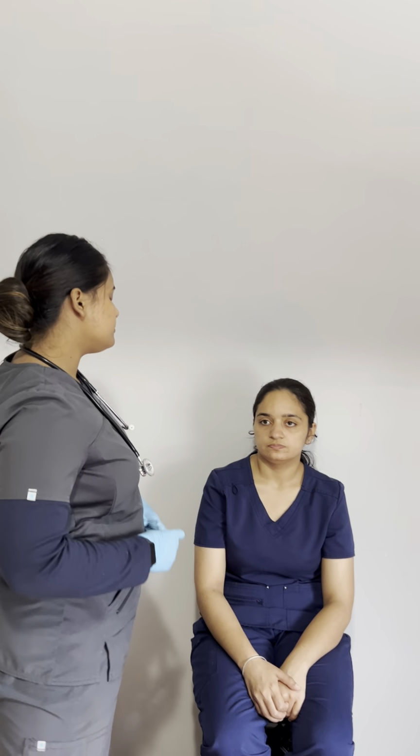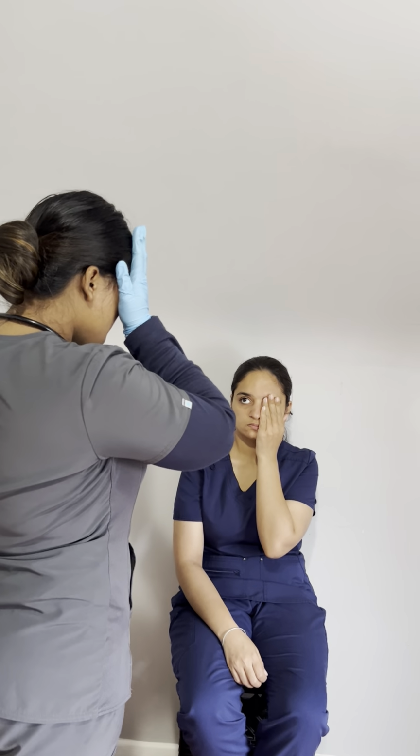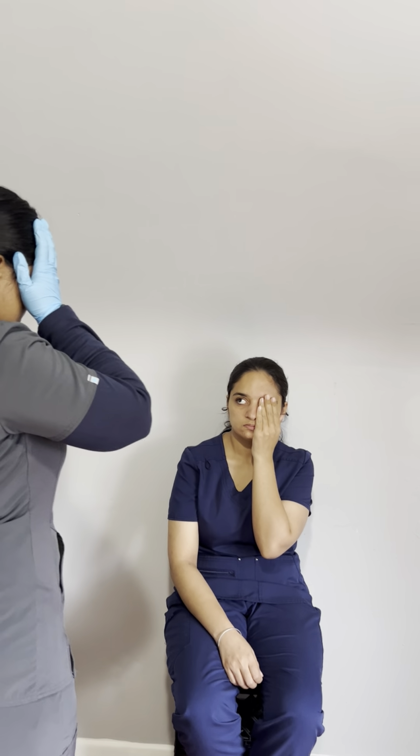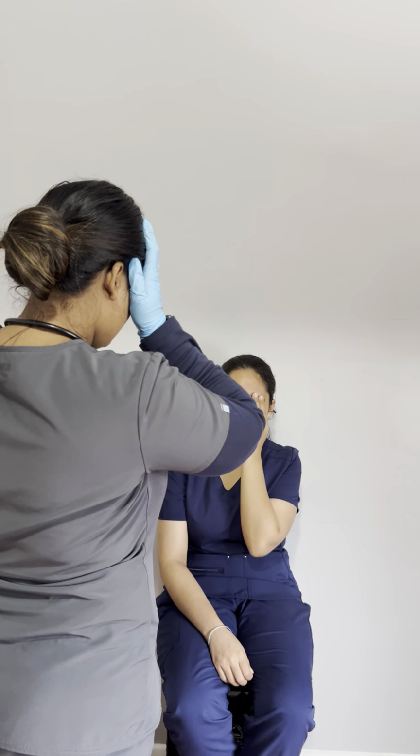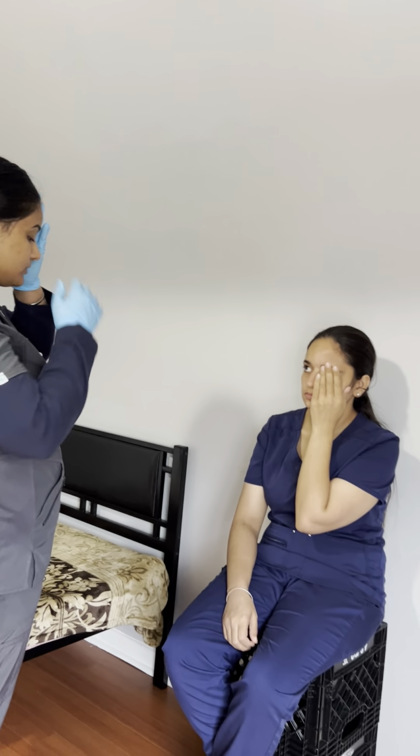Okay, can you please close your eyes, open your eyes. Okay, after that I will check the confrontation. To check the confrontation, you have to put your left hand on your left eye. So you have to tell how many fingers this is. 2, 4.